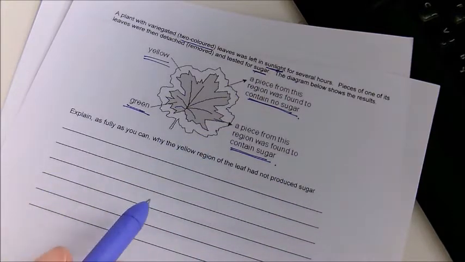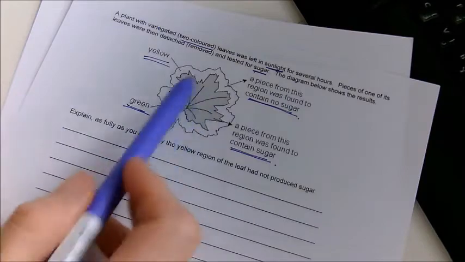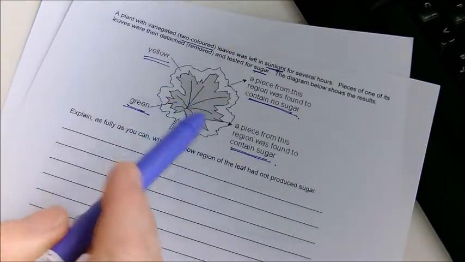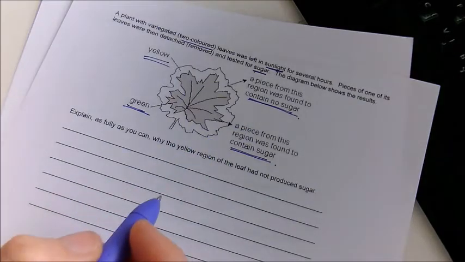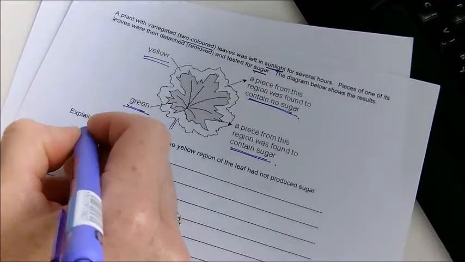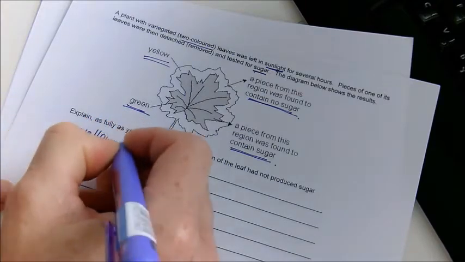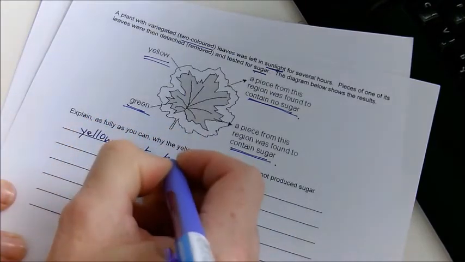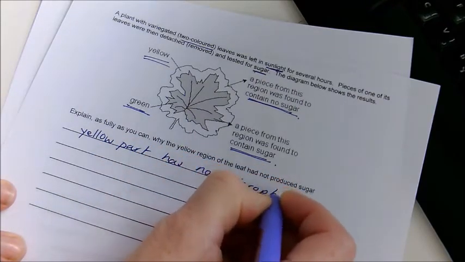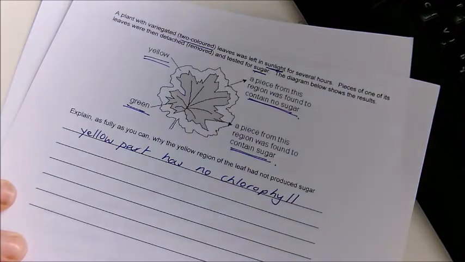Okay, so the point with this is that it's obviously lacking something that is making this part of the leaf green. Okay, and that something is chlorophyll. Okay, so the yellow part has no chlorophyll. Okay, so that's explaining why it's not green.